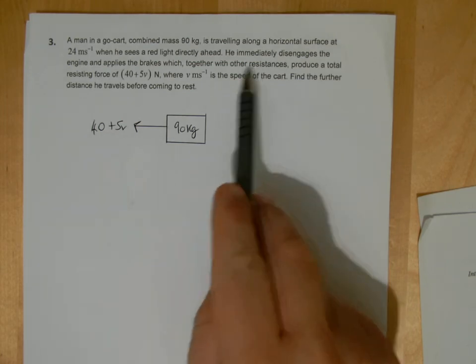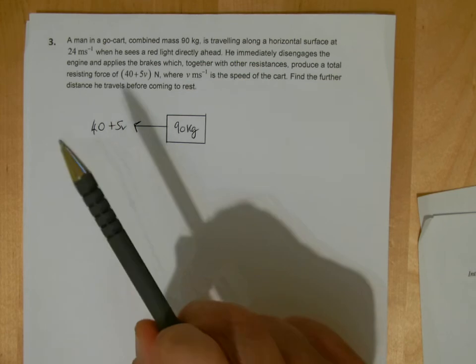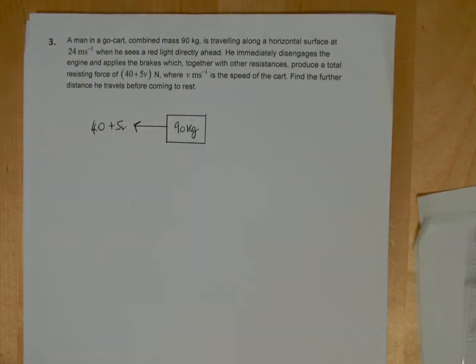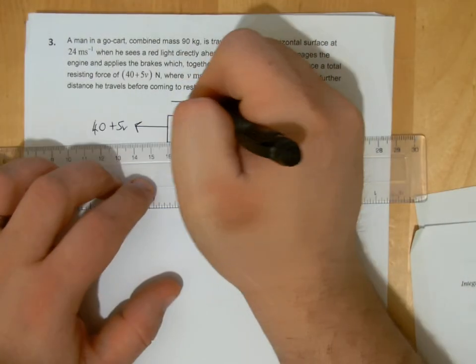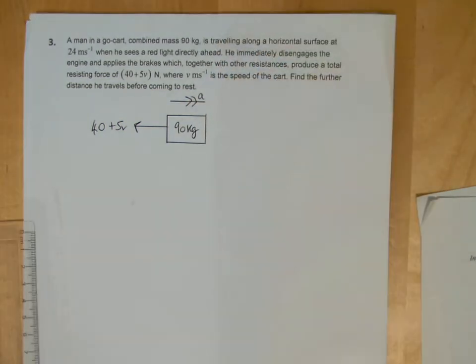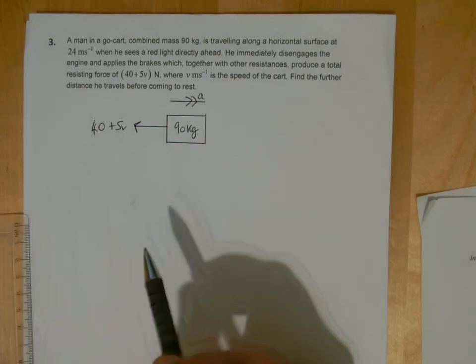It talks about other resistances: the friction, the air resistance, and of course those brakes that he's pressing produce this resistance. But he's still moving forward, isn't he? So remember to have our direction of motion that way. So we have a going that way. The acceleration points in the direction of motion. But of course there's no forward force. We've just got these resistant forces.